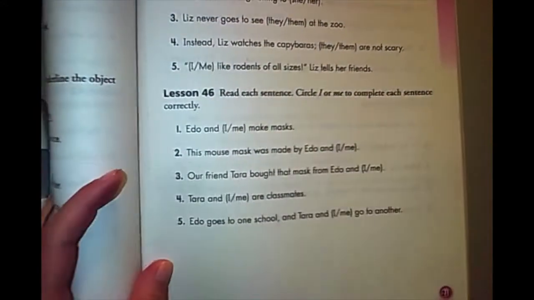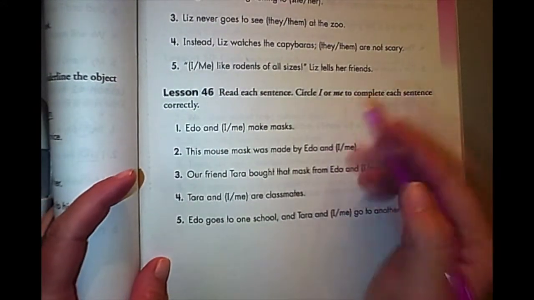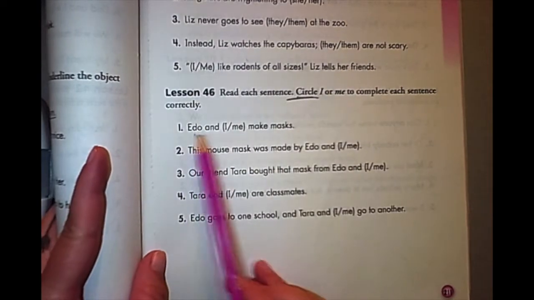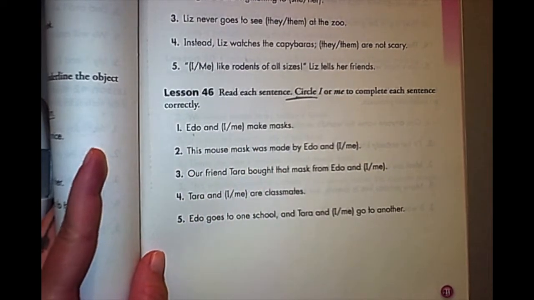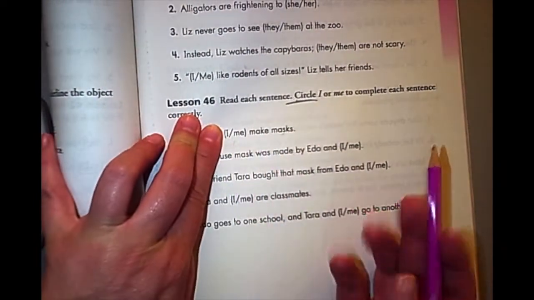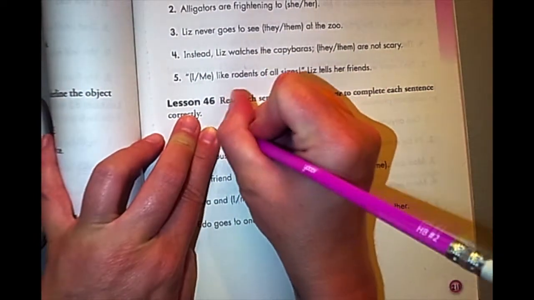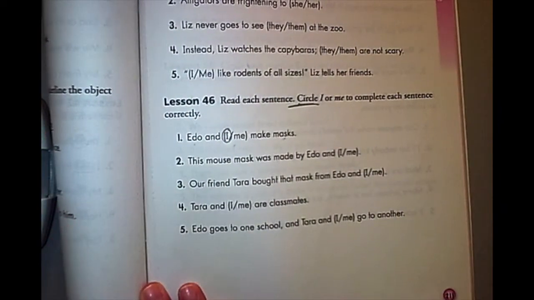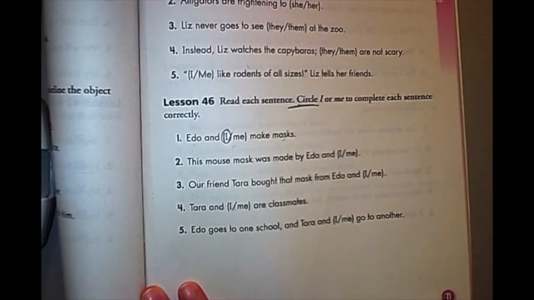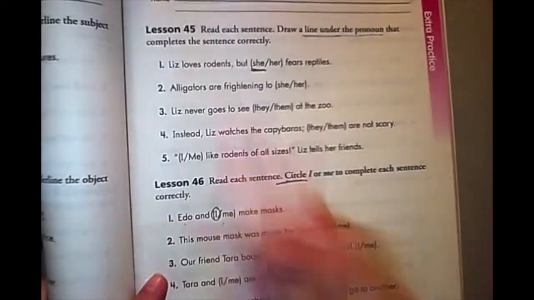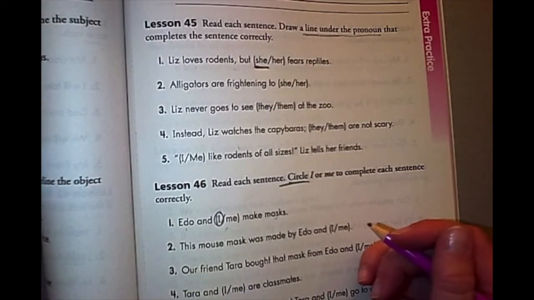And then here, you're going to circle I or me to complete the sentence. Edo and blank make masks. If I took their names out, I make masks or me makes masks. We're going to circle I. Okay? So you're going to also do page 211 when you're finished with your 3 sentences on prairie dogs. If you have any questions on anything, let me know, okay?